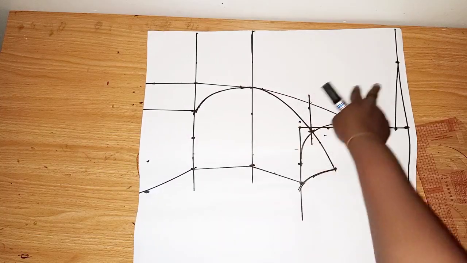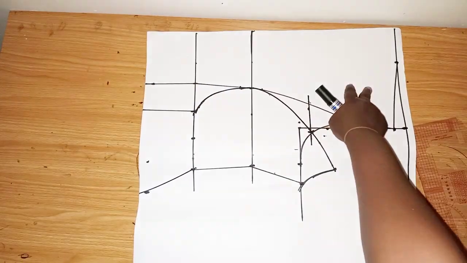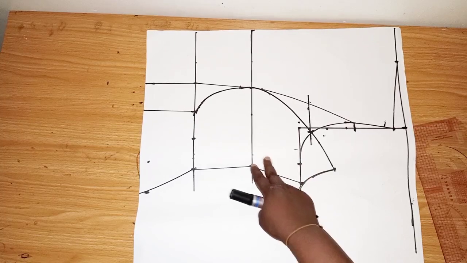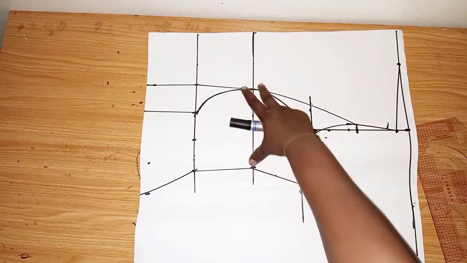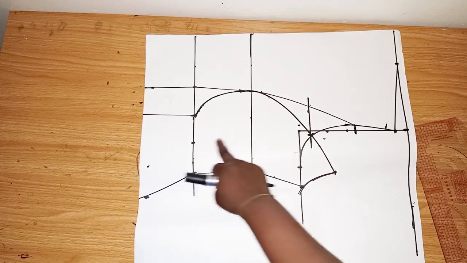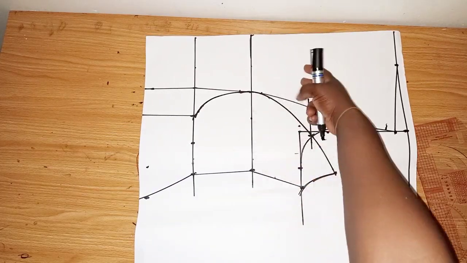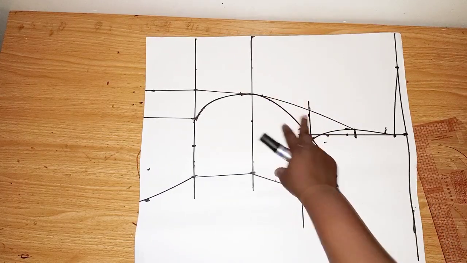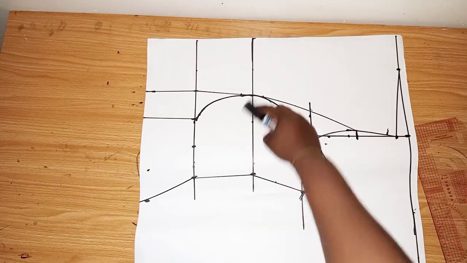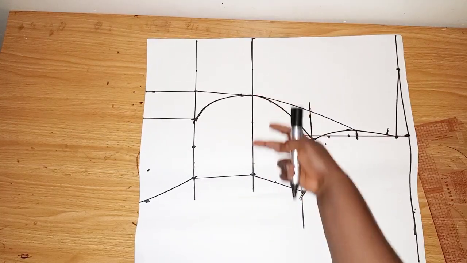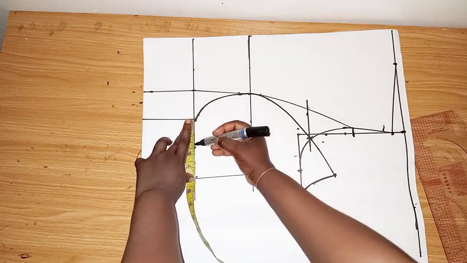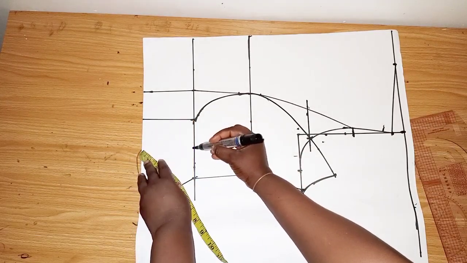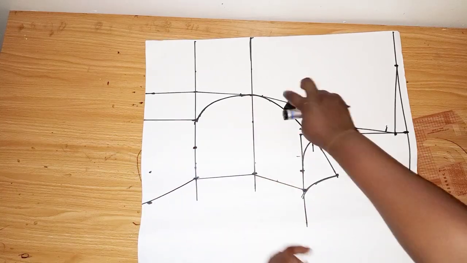The side that we are sewing, this is the center front. And this side, it was divided into two. This particular part on this part, it was divided into two. So that's why we have 5 panels at the front and also at the back. So on this part, we are going to also divide it into 2. The under bust line, what we have here is 5 inches. So I'll measure out 2.5 inches. So this is 2.5.